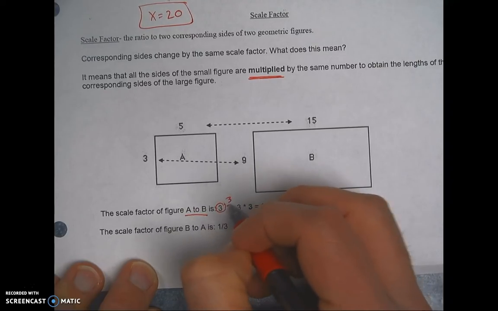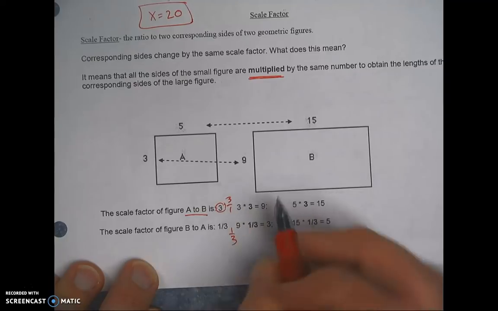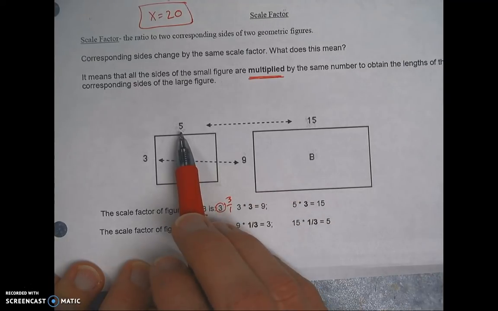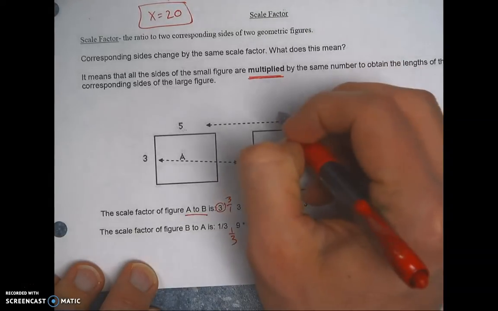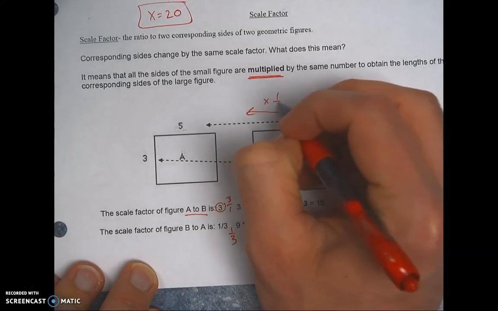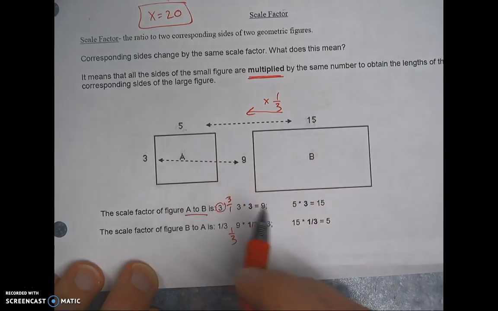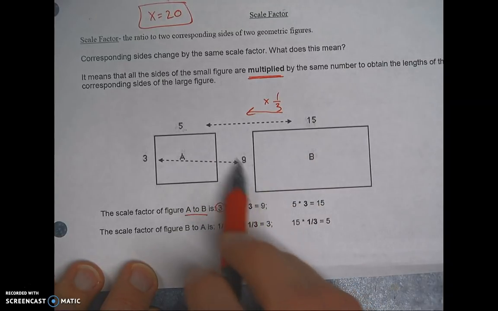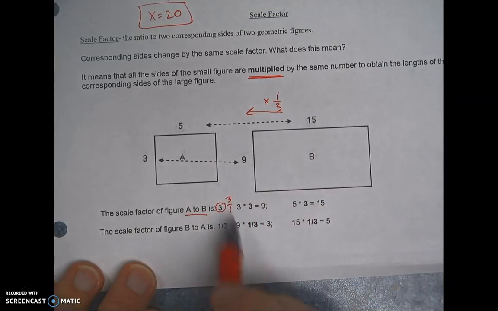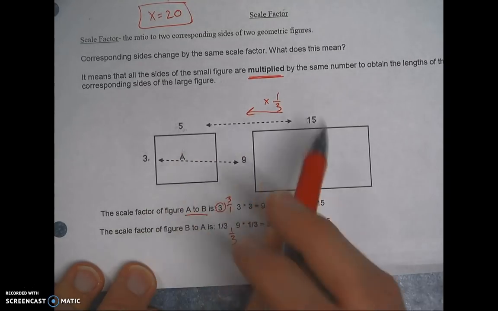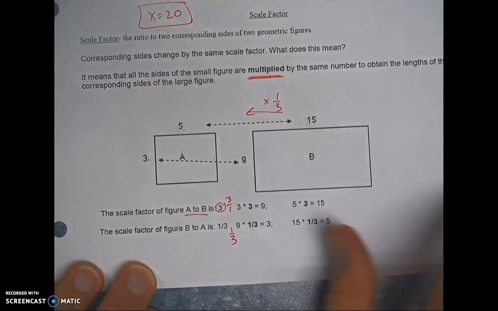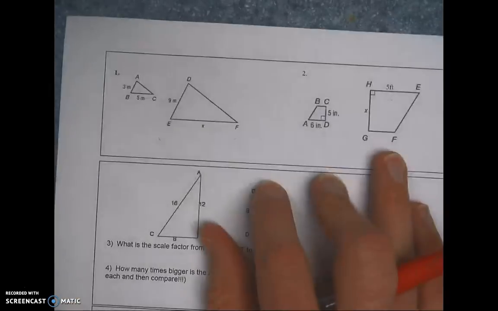This is like 3 over 1, and if you flip it, this is 1/3. Because to go from 15 to 5, I'm taking 1/3 of it. I'm dividing by 3, which is the same as multiplying by 1/3. So 9 times what gives me 3? It's 1/3. So going this direction, I'm multiplying by 3, and going this direction, I'm multiplying by 1/3. It's the inverse. All right, flip it over.